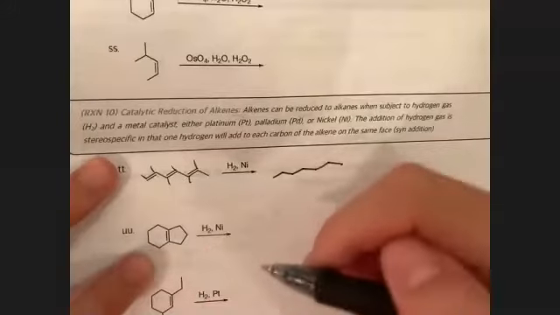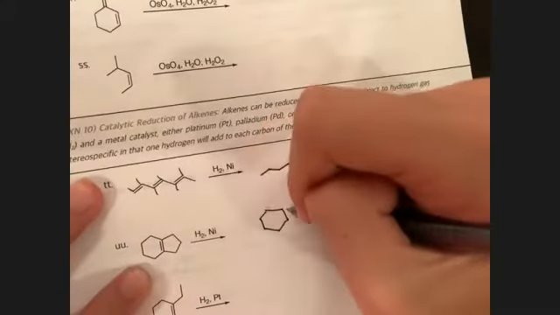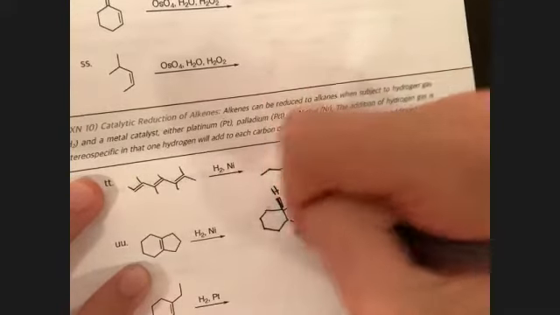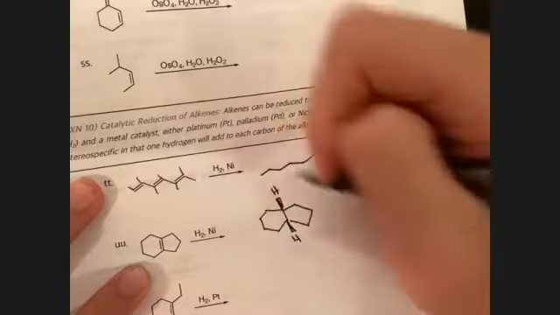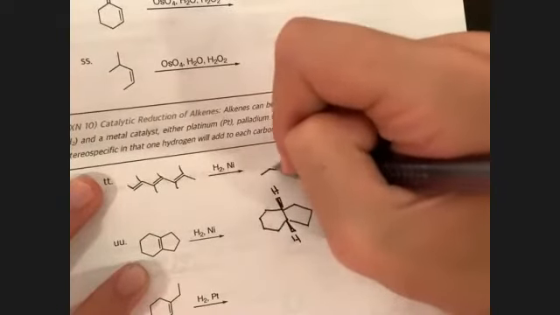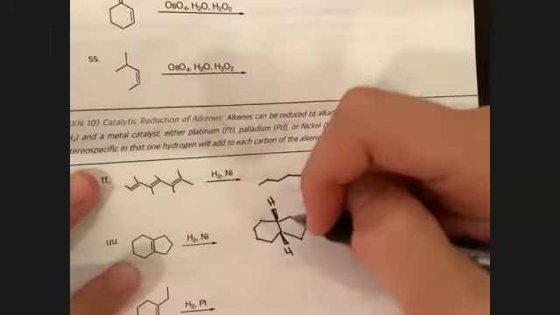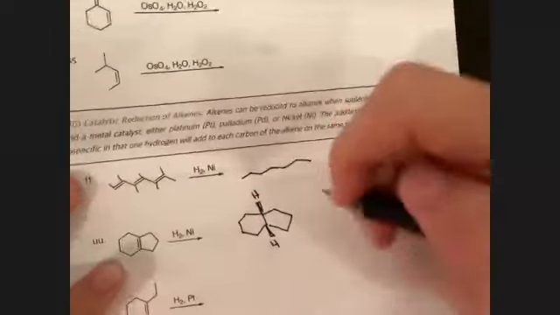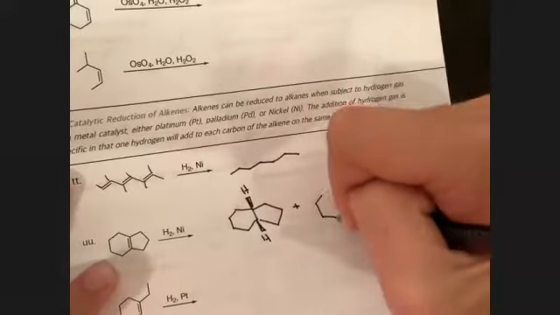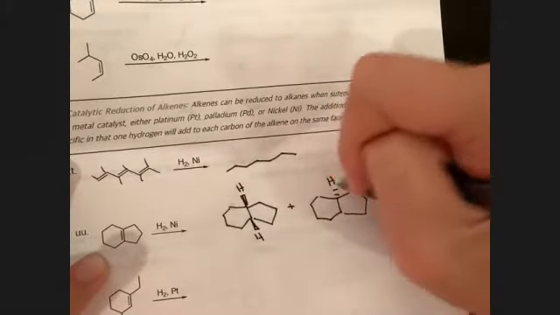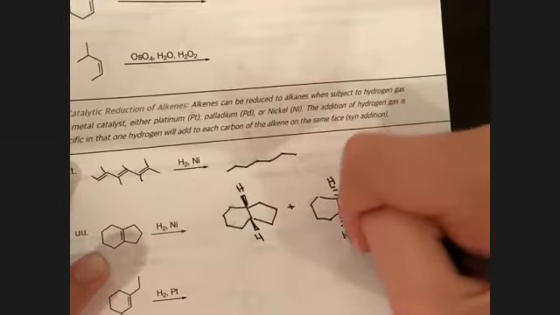Okay, for this guy, this one's a little different. So in order to show that you added it via syn addition, you have to show that the hydrogens came on the same face. Before, since these weren't chiral centers, in the sense that we had two hydrogens there, it was fine. But here, these are chiral centers, so we have to show that they came on the same face. You have a question on that one? I know that sometimes trips people up, why we have to show these explicit hydrogens when we typically don't do it.